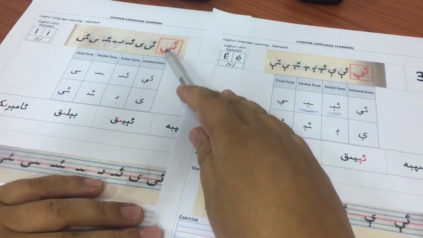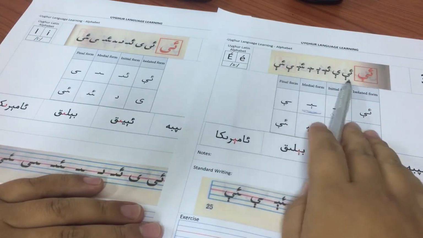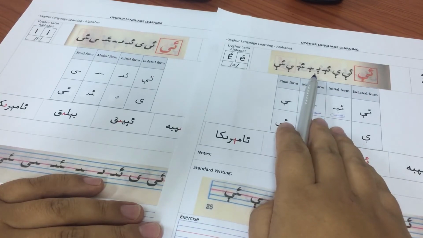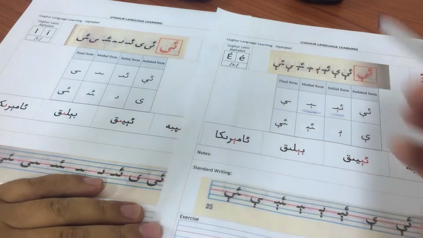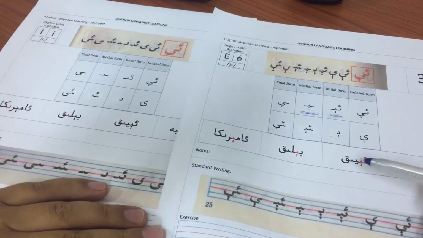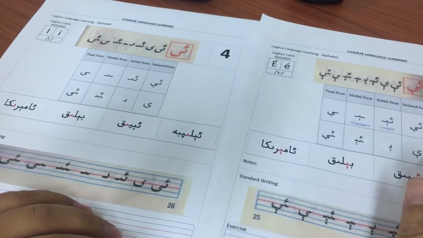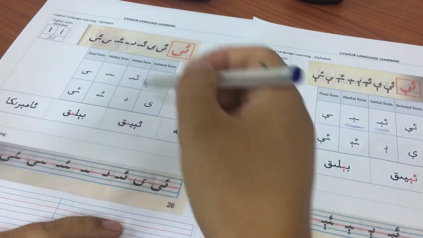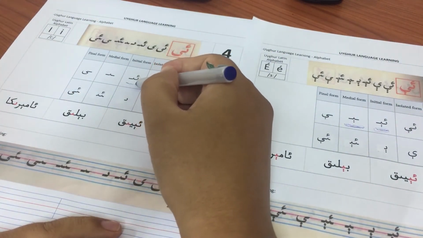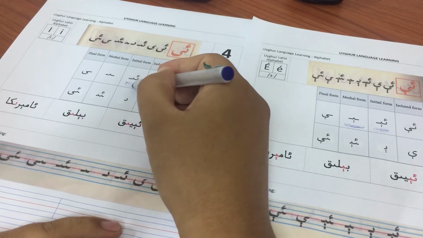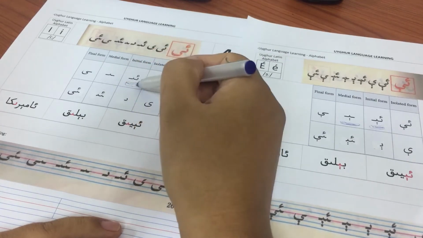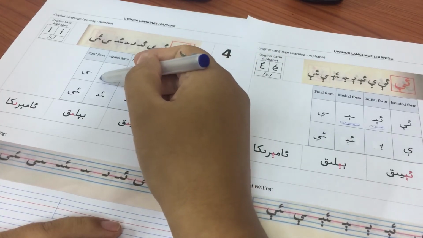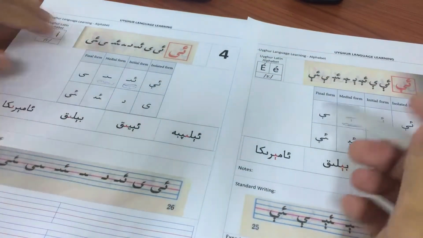This is e. This letter also has eight forms. I just compare these two letters, and it's easy to learn. In this letter, this e, we use very often this form and this form. These two forms we use very often.